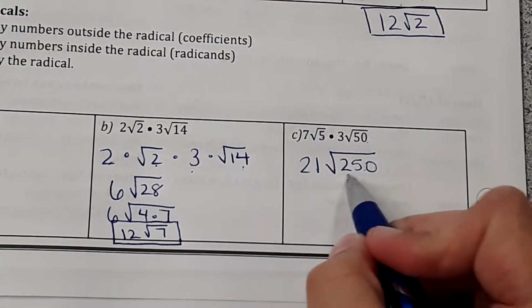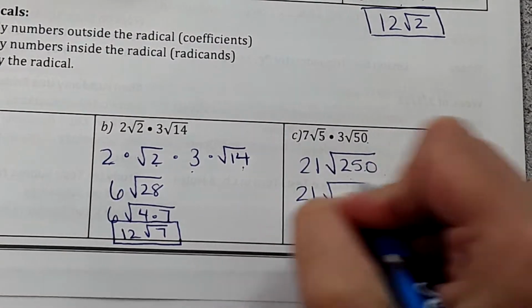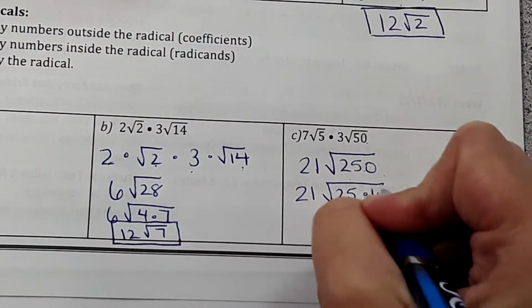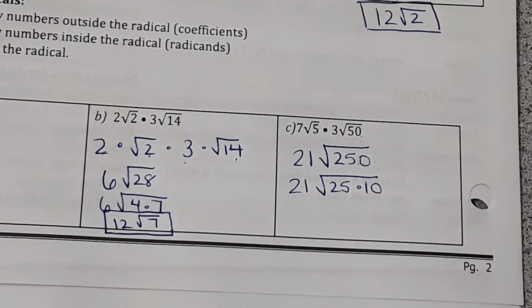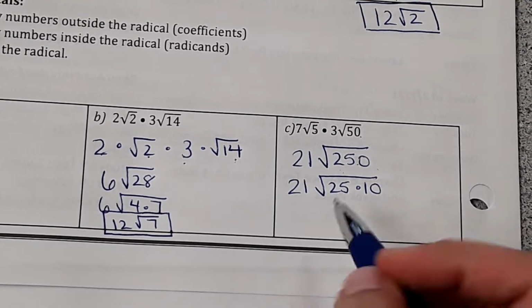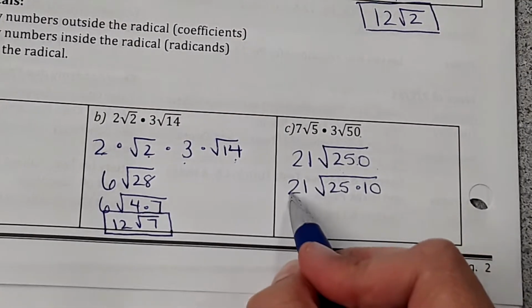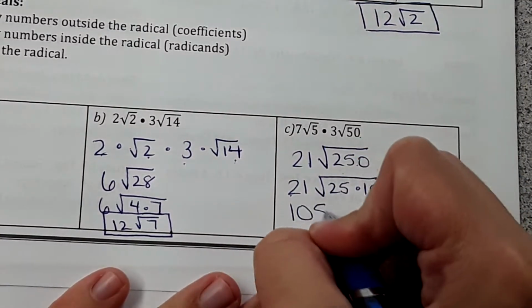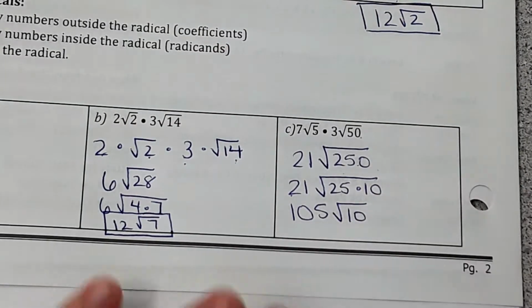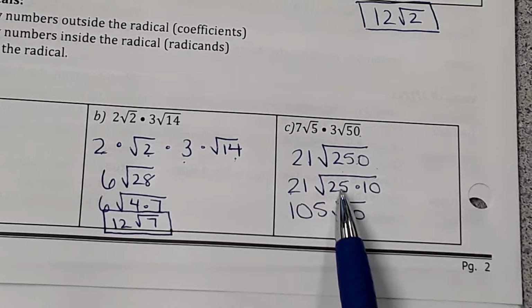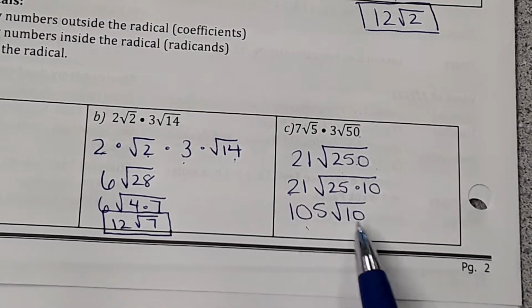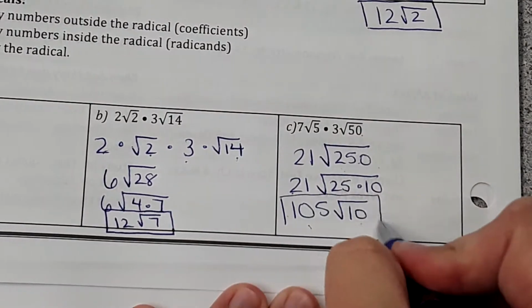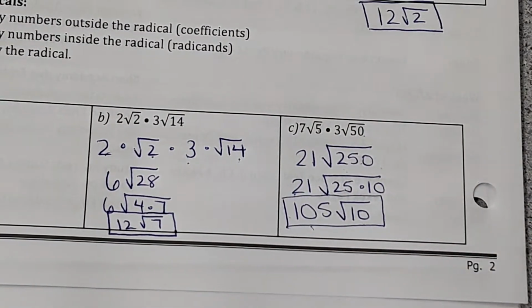25 is a perfect square, so I'll take that out. 21 times the square root of 25 times 10. Then 5 times 21 is 105. So the square root of 25 was 5, 5 times 21 is 105, and that's how I got this. Then we'll flip to the next page.